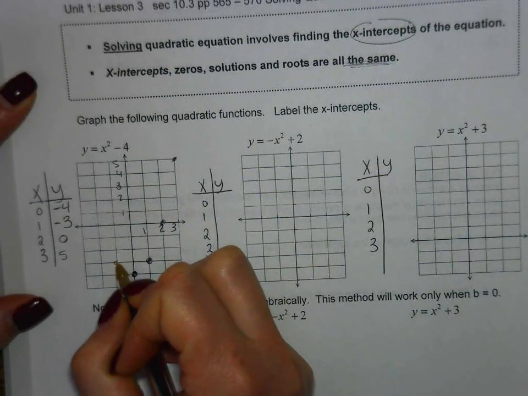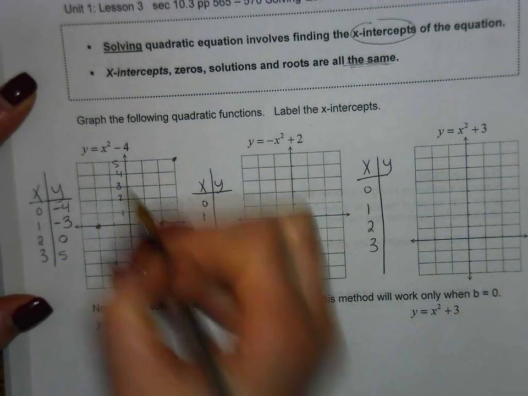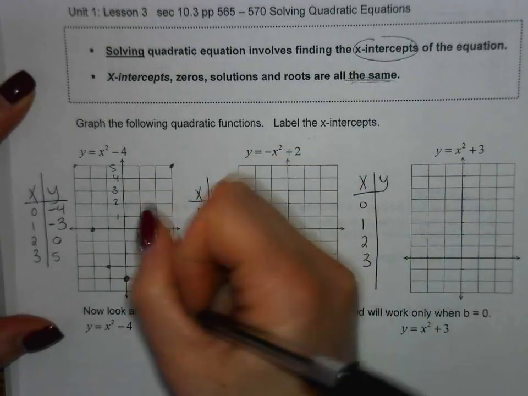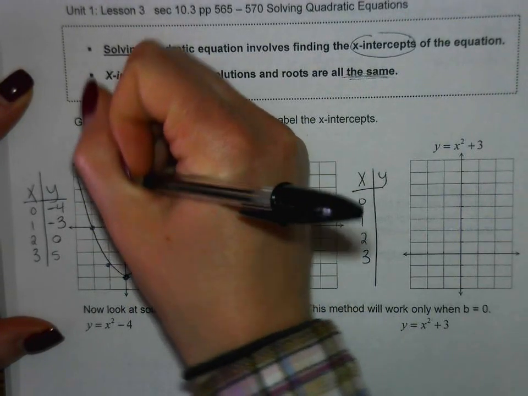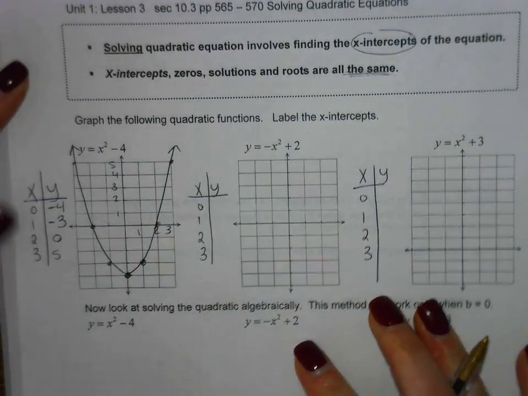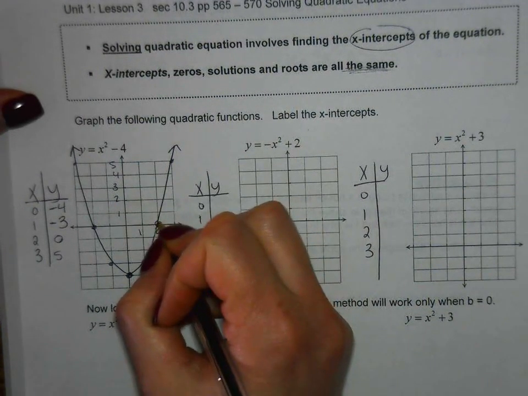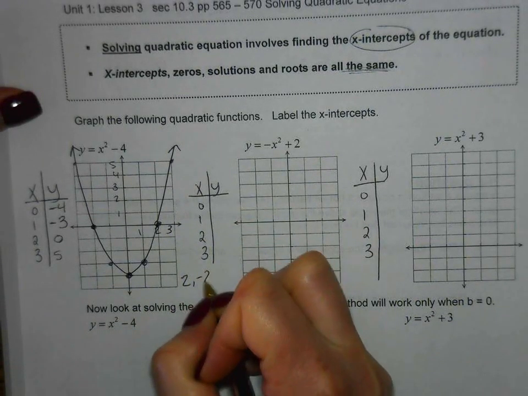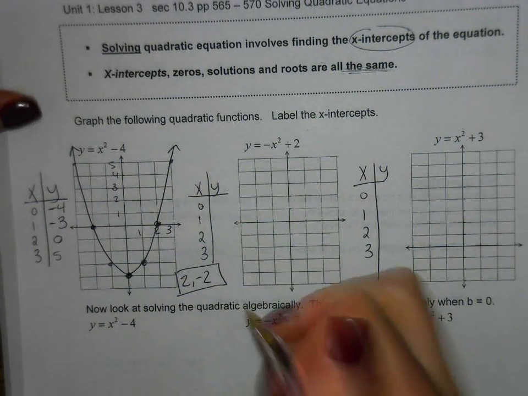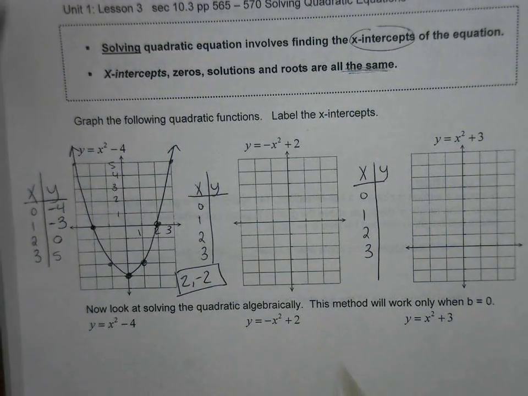If we reflect our points to get our parabola, here is our first quadratic, and our x-intercepts, where it crosses the x-axis, are at 2 and negative 2. So let's take a look at our second one.